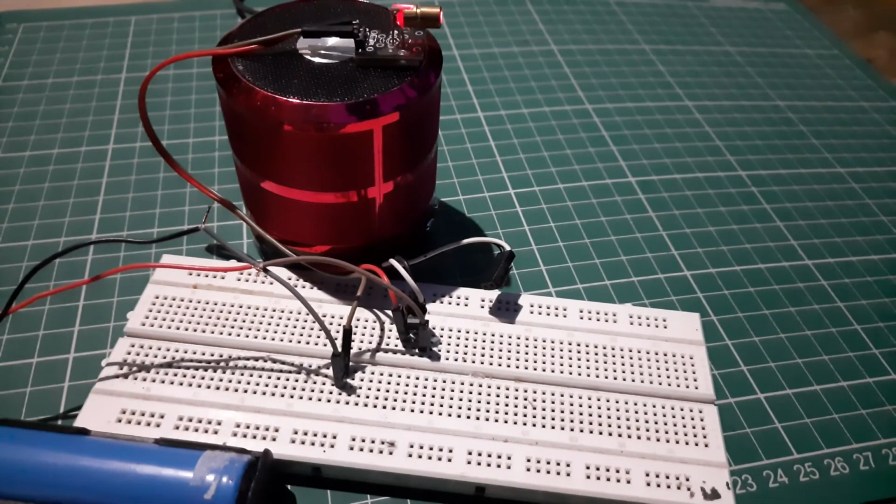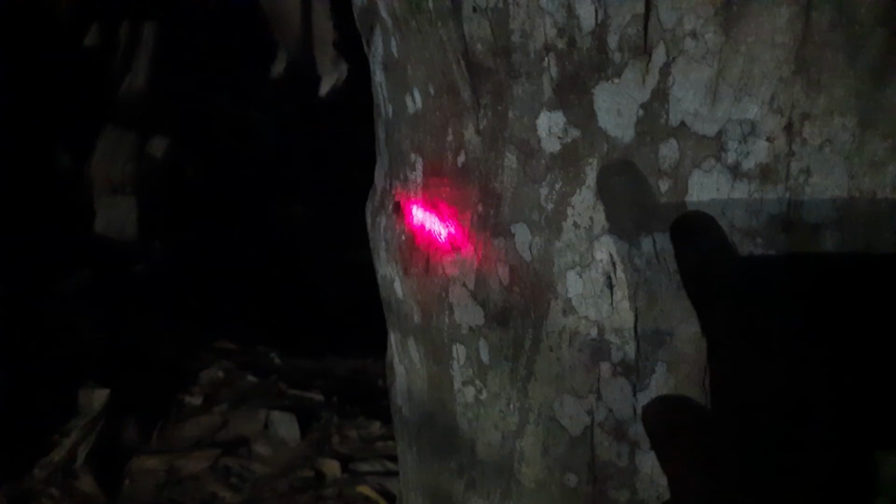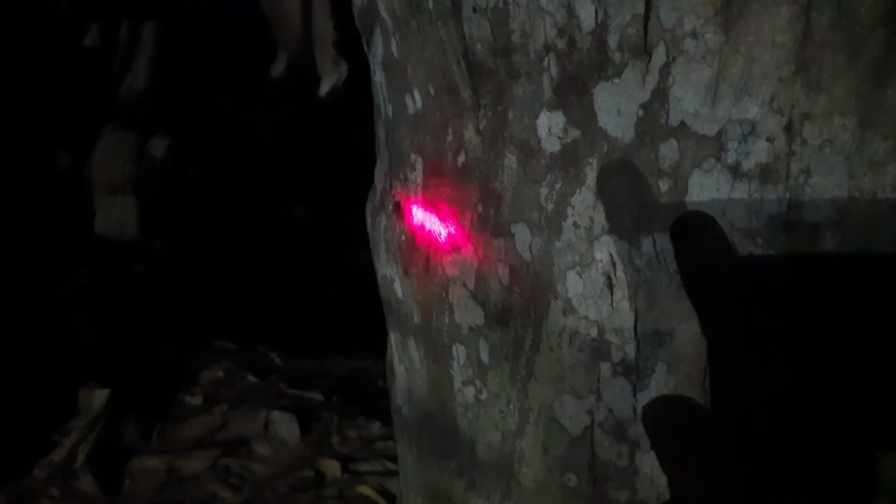Then I increase the distance between the transmitter and the receiver. It works up to 100 meters with acceptable performance. With the increase in distance, the laser beam becomes wider, hence the intensity decreases and the sound quality also decreases with the increase in noise level.